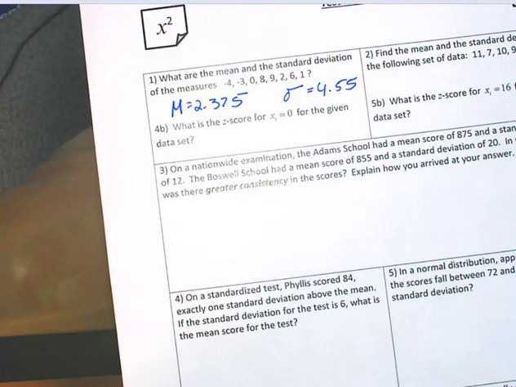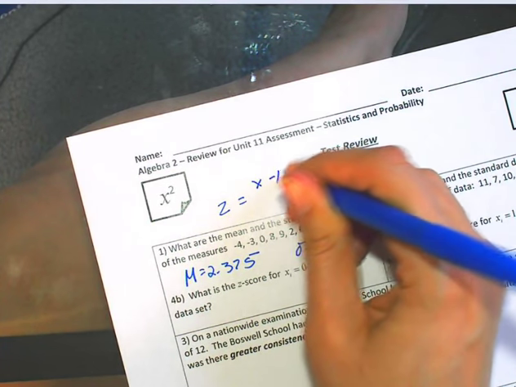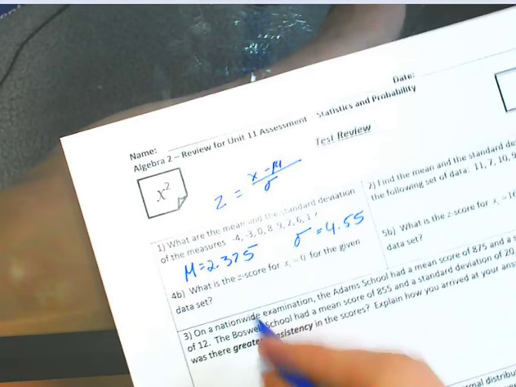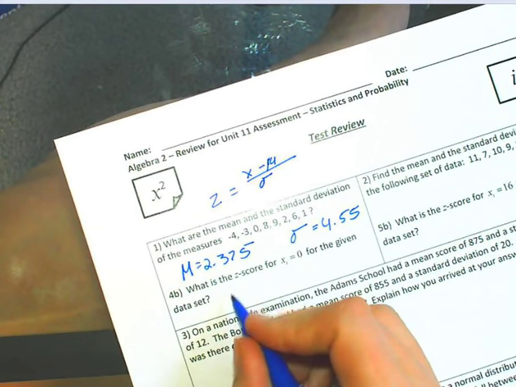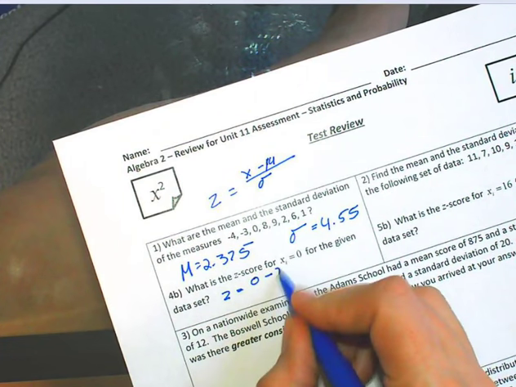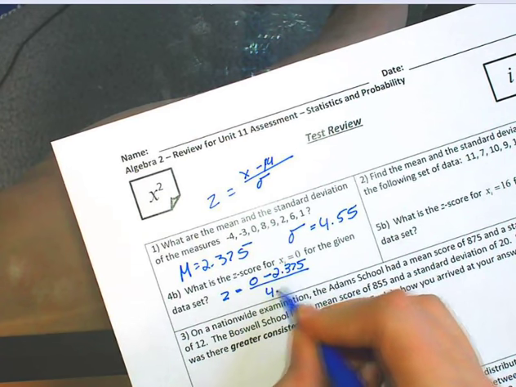It says, what is the z-score for x sub i equals 0 for the given data set? Okay, so on your formula sheet, you know that z-score equals the data value minus the mean over the standard deviation. So the data point was 0, so my z-score equals 0 minus the mean over the standard deviation.